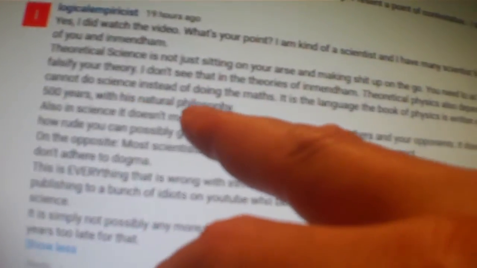"Immendum sets back science at least 500 years with his natural philosophy." Well, again, this accusation that my philosophy is something you can call natural philosophy, as if you have some right to do that, that you have some qualified reason to do that. Again, I'll just call you a religious kook, and we'll say, okay, fair enough. You're a crazy religious fanatic.